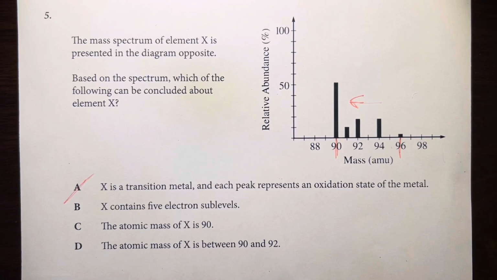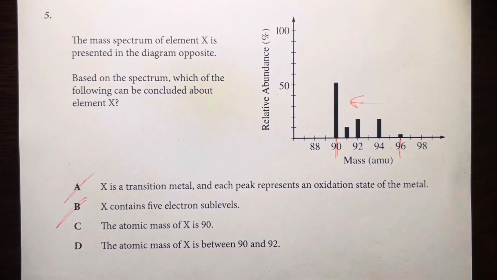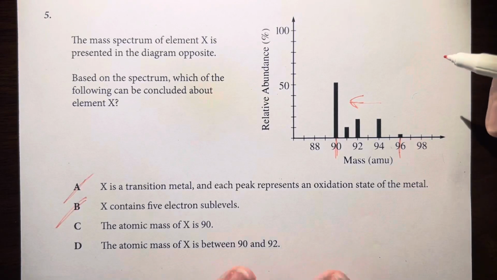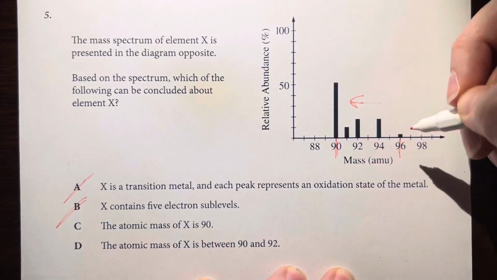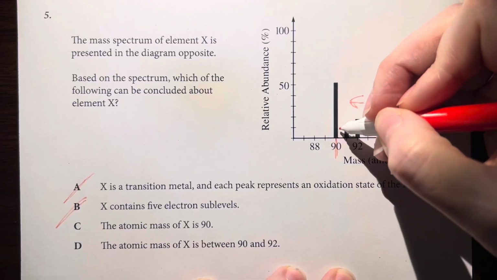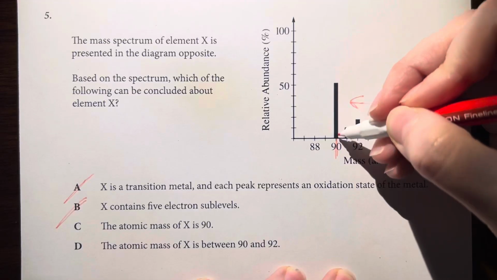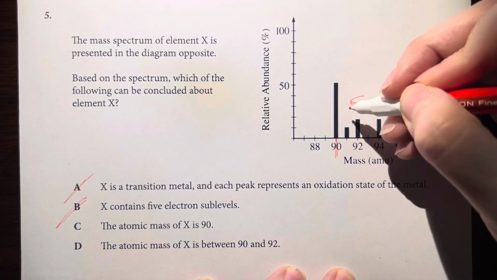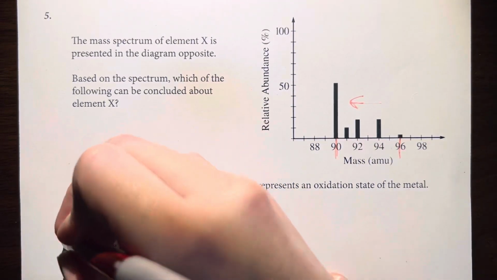X contains 5 electron sublevels. Again, electrons not coming into play with this at all. This is just strictly about mass, and electrons are not going to be represented in a mass spectra at all. And then it says that the atomic mass for X is 90. That would be true if there was only one peak here, but I don't only have one peak, so I'm definitely going to be over 90 since, again, I'm between 90 and 96 here as my upper and lower band limit. And then I am mostly going to be closer to that 90, just based off of the relative abundances of everything, but I'm definitely not exactly 90.